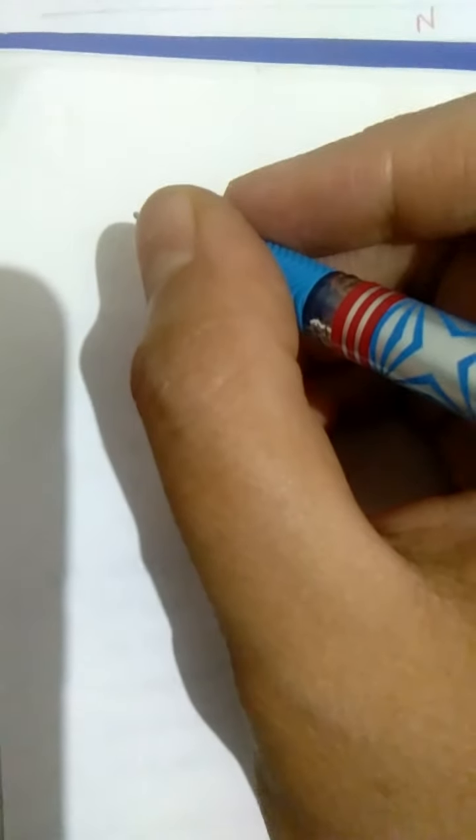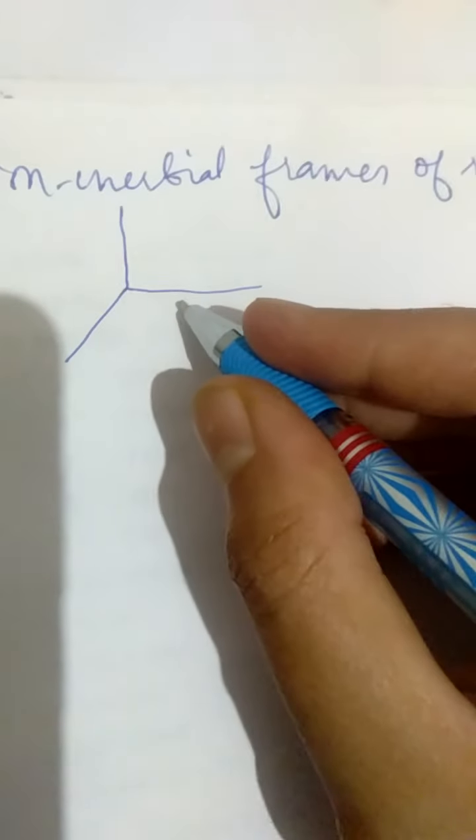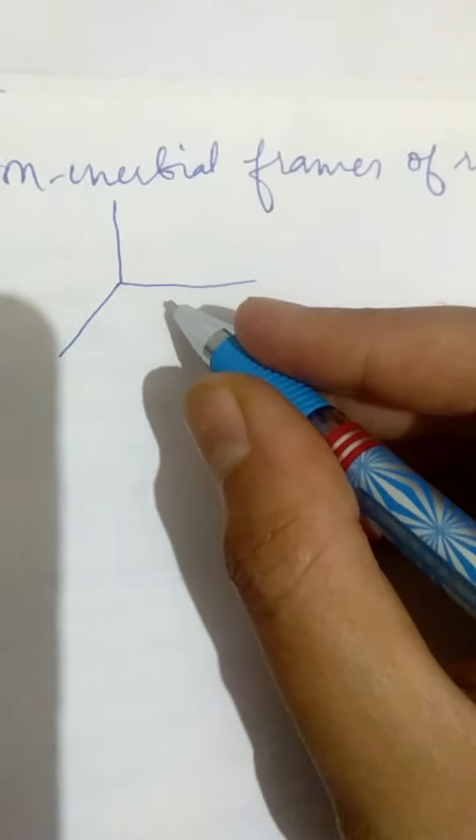Dear students, today we will continue with the previous lecture, that is non-inertial frames of reference. So far you have learned that a frame of reference which has an accelerated motion is called a non-inertial frame of reference. And due to this non-inertial frame of reference, a pseudo force or a fictitious force comes into play.